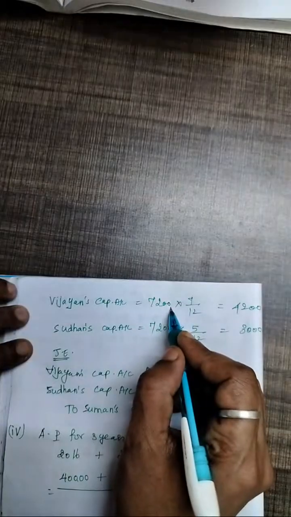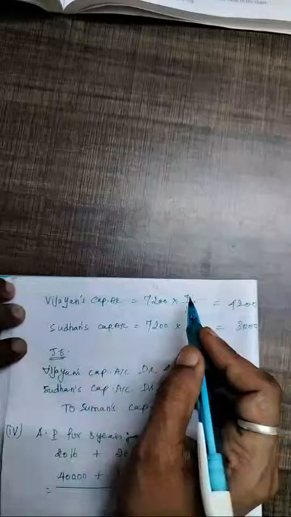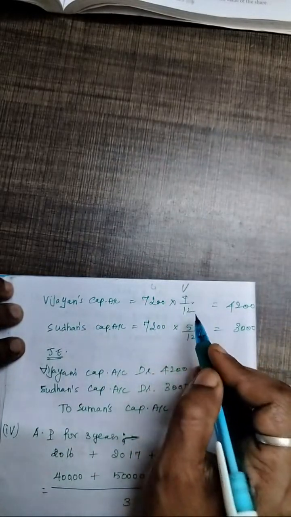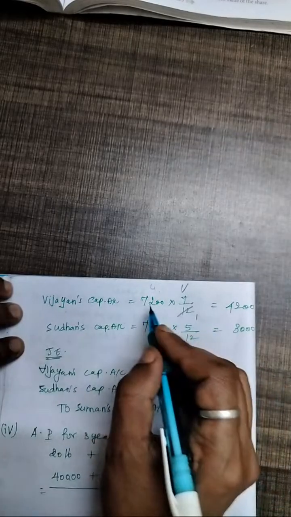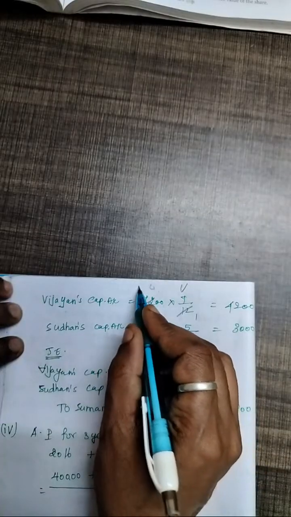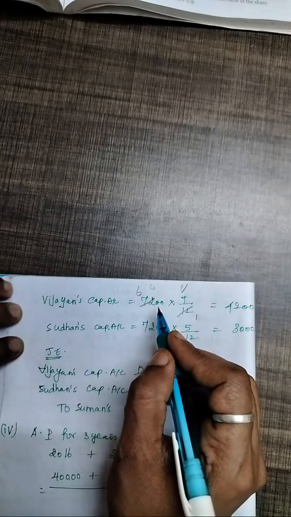That 7,200 goodwill is taken from whom? The deceased partner. With their gaining ratio, Vijayan's gaining ratio is 7/12. Now we have to cancel it. 1 12 is 12. 6 12s are 72. 5 12s are 60.